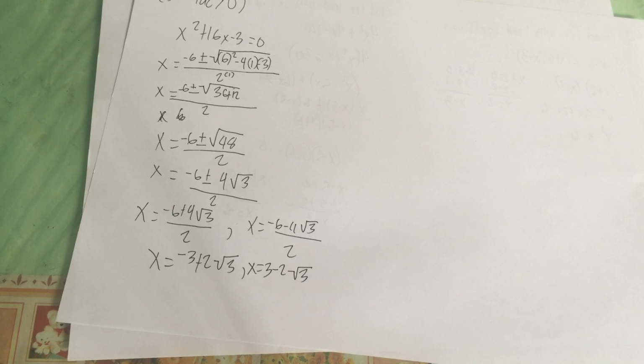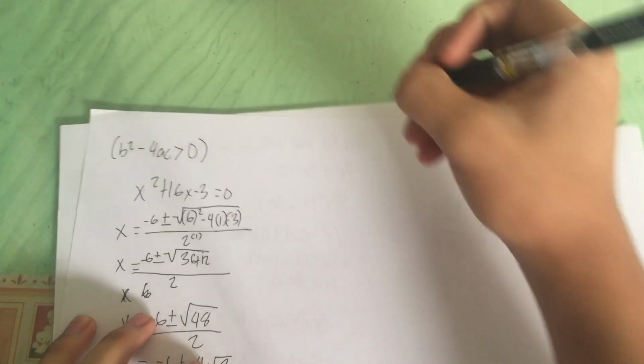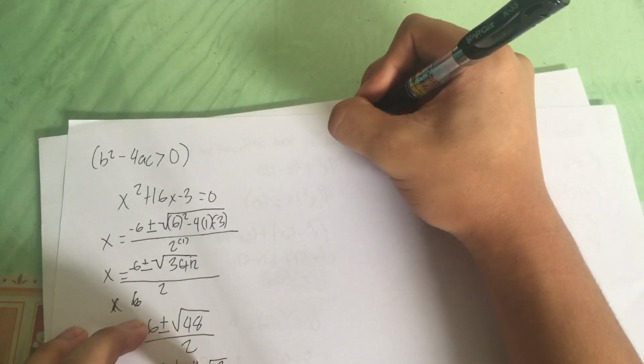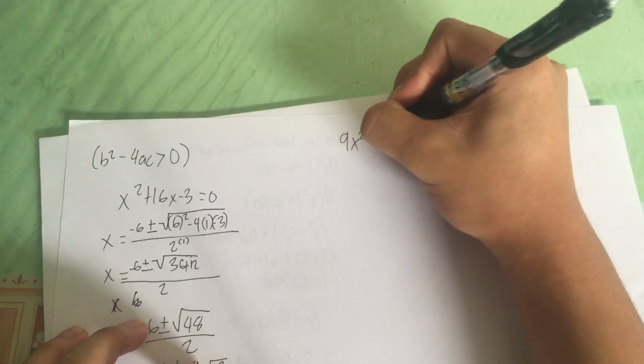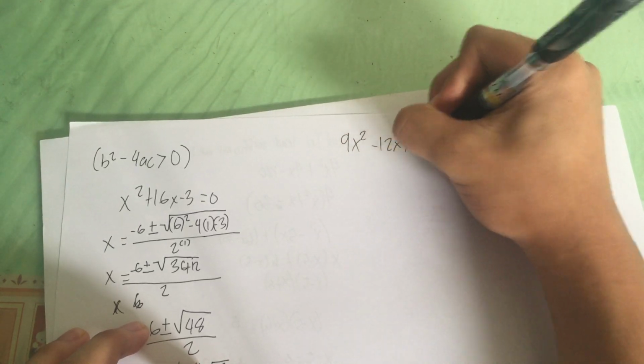Now if the discriminant is 0, the quadratic equation has 1 real root. I'll give you the problem: 9x squared minus 12x plus 4 equals 0.